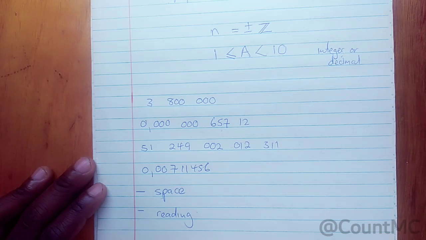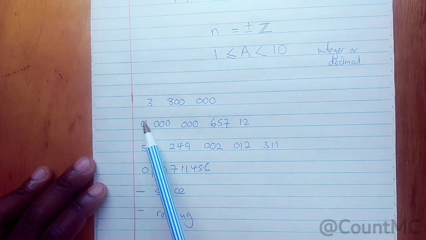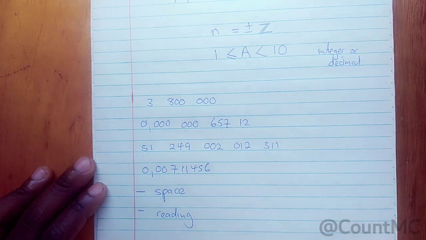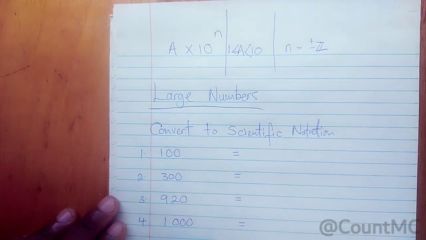So why do we need scientific notation? Look at these numbers. If they say add these numbers together, we cannot put this number here, then the other one there, trying to add them. That's going to take a lot of space, and even reading those numbers is going to be very tiresome. So that's why the scientific notation was introduced. So let us start with the very large numbers.